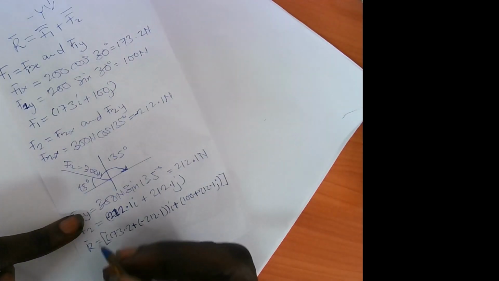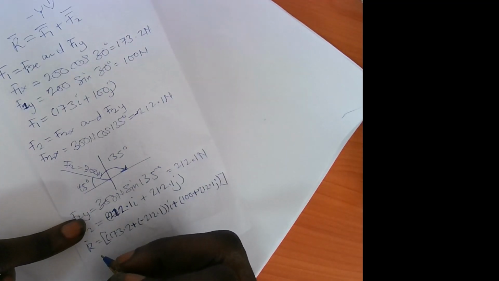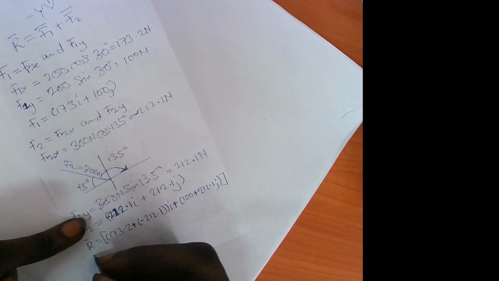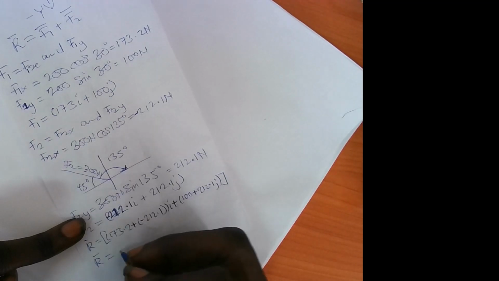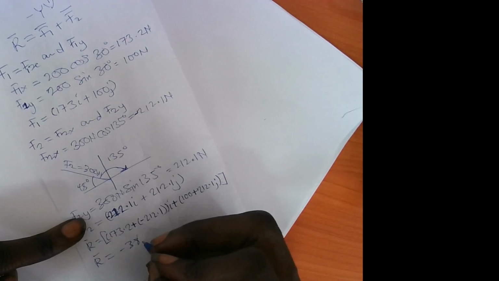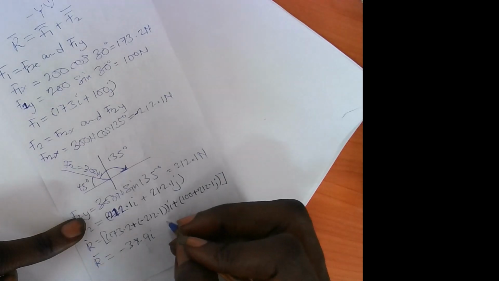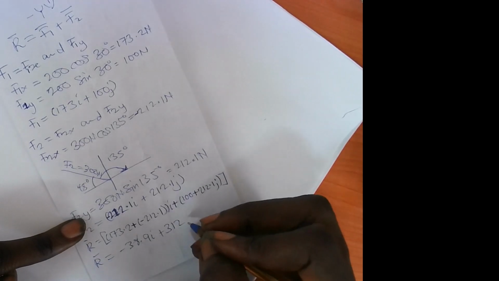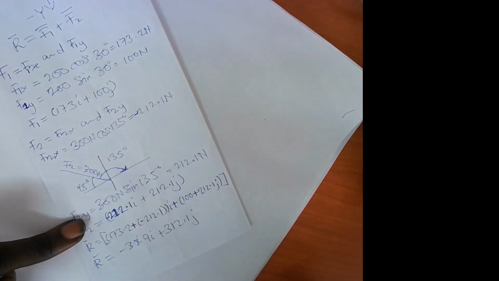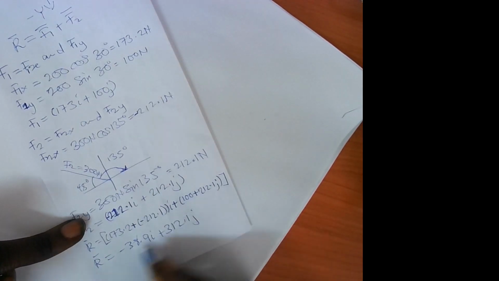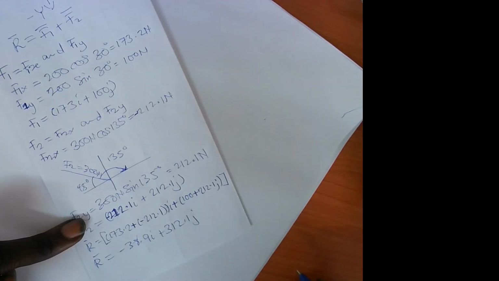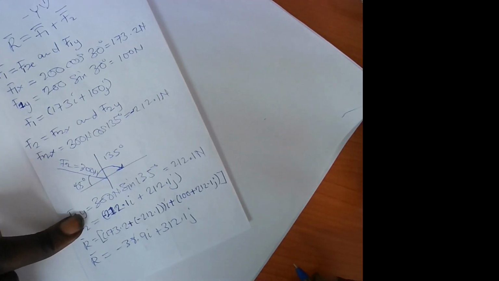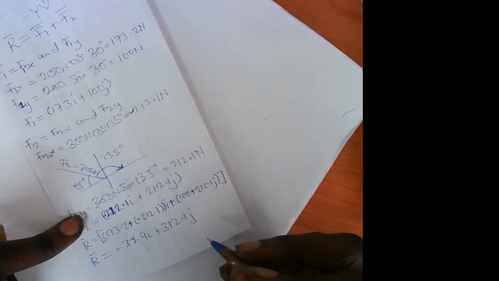So the resultant vector R will be minus 38.9 I plus 312.1 J. This will be the components of the resultant vector R.